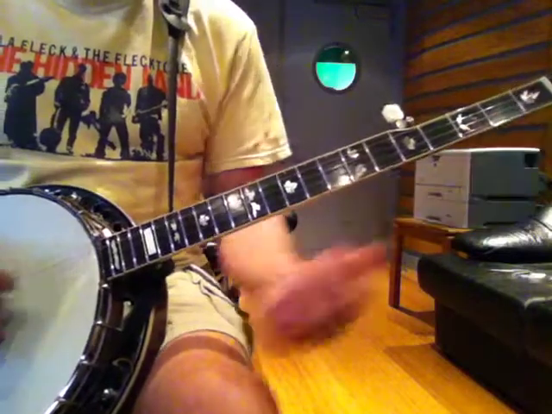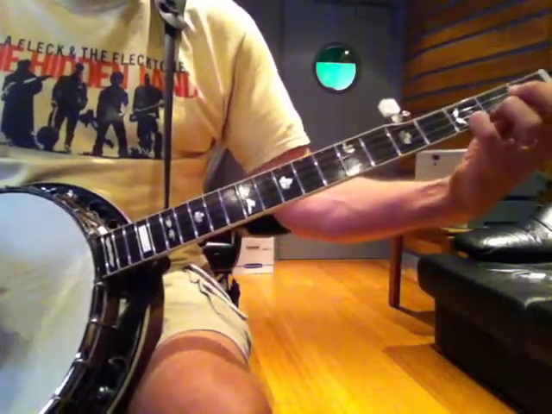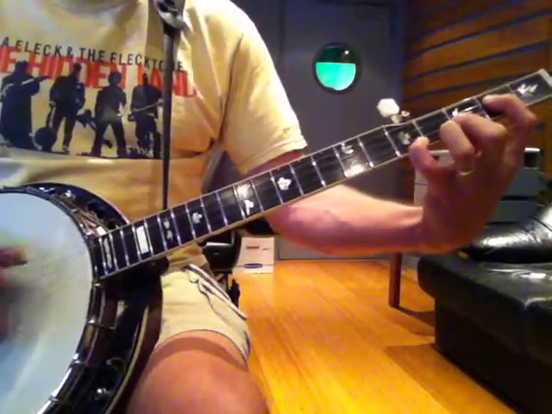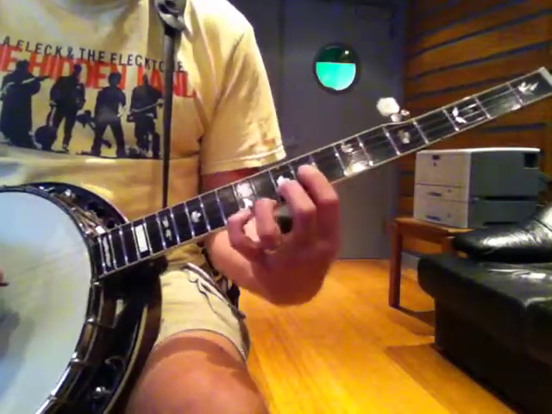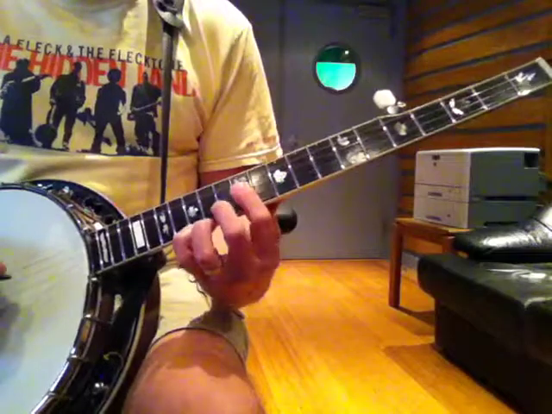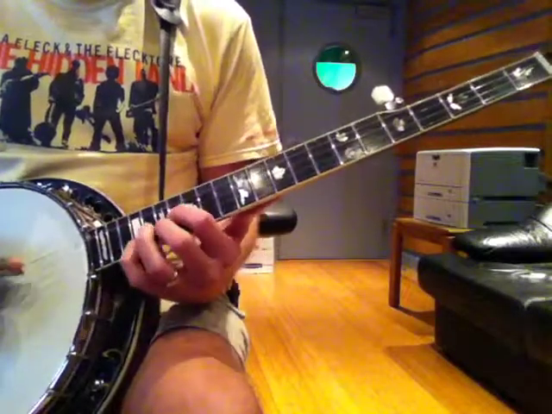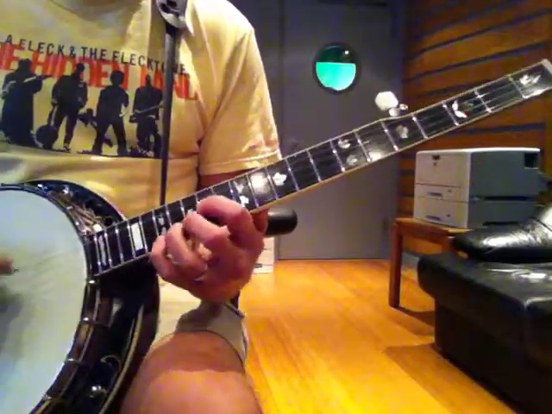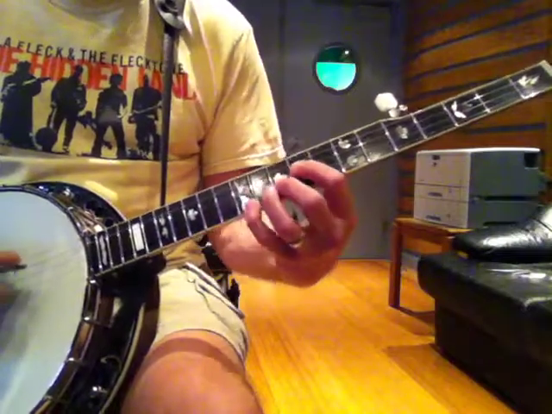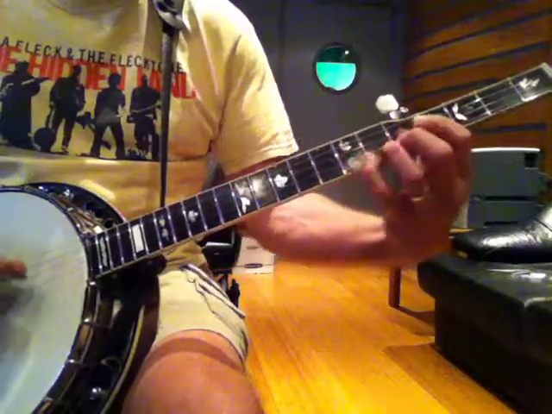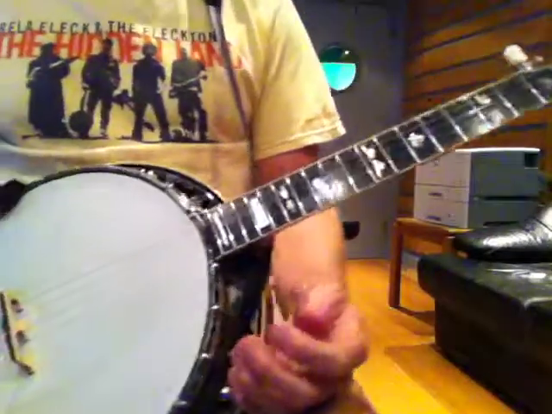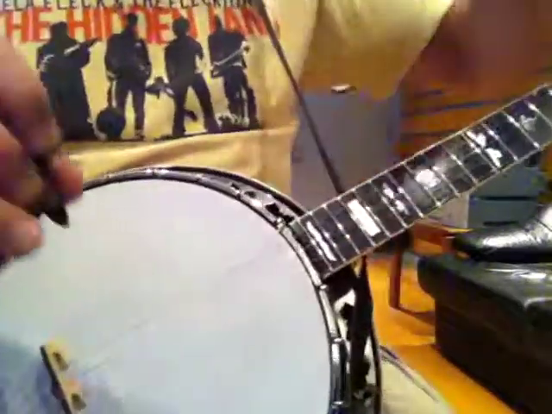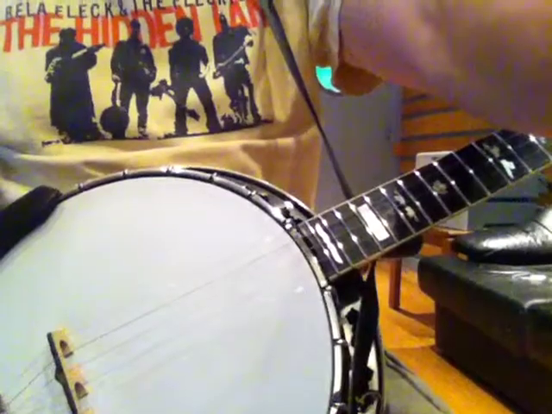It's a cool sound. So, anyway, it's a cool sound. That's just a little bit of an idea of how to use stacked fourths on So What.